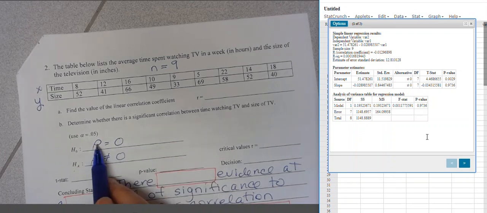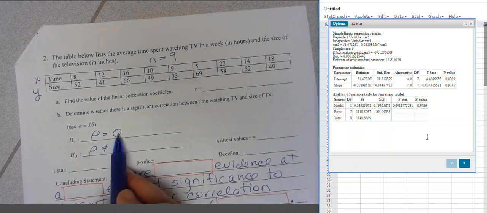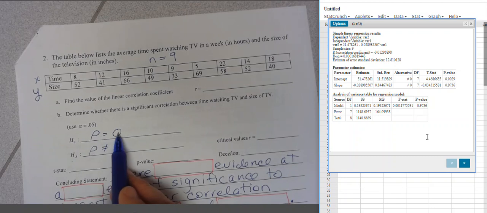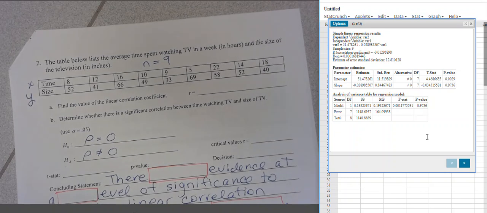So rho is your population correlation coefficient. So if rho is 0, there's no correlation. And if we get anything other than 0, then there is some sort of correlation. So we're trying to make a decision. Are we going to reject this null hypothesis of assuming that there is no correlation? Are we going to reject that or not? So let's see what's going on.